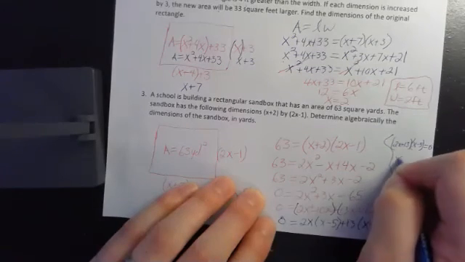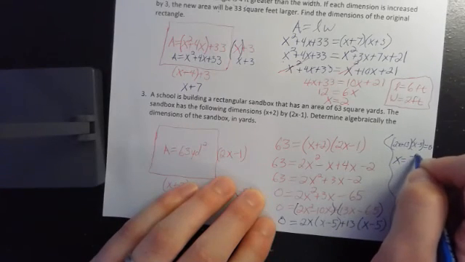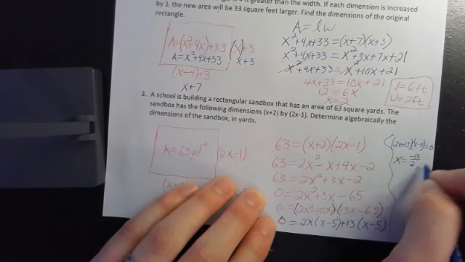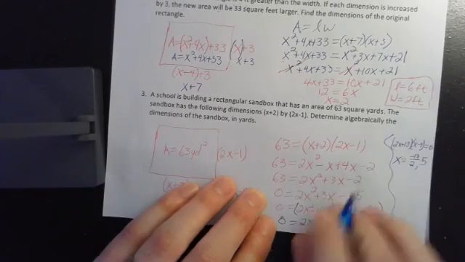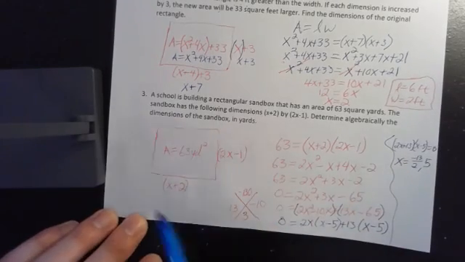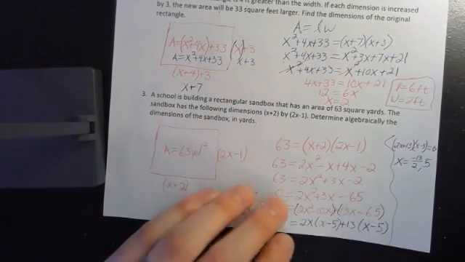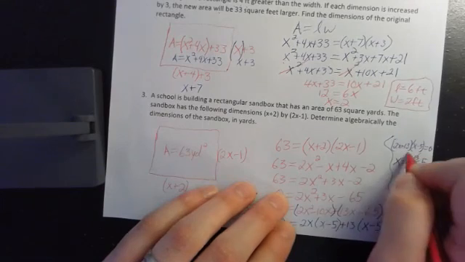So we get x is equal to negative 13 over 2, and x is equal to 5. If we go to plug in negative 13 over 2, that'll give us a negative width. So we get that x is equal to 5.